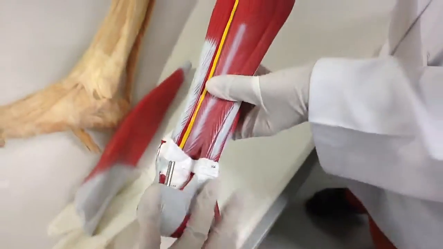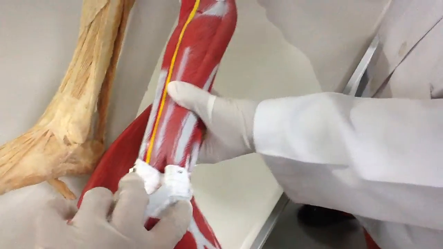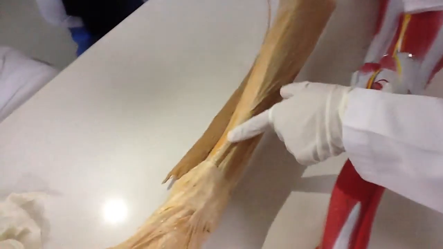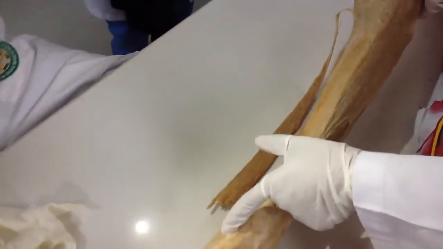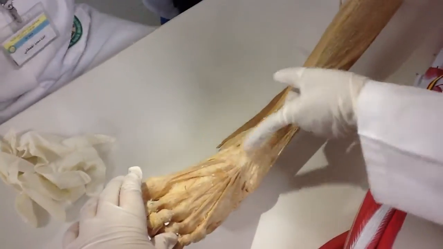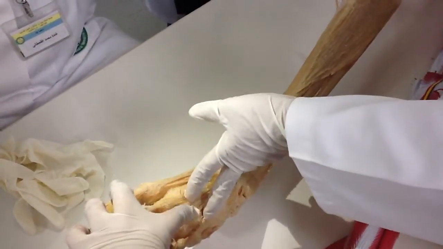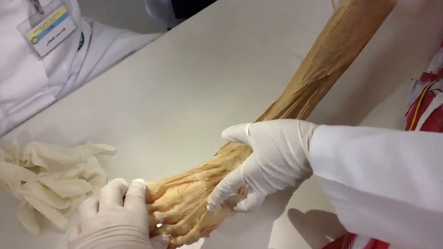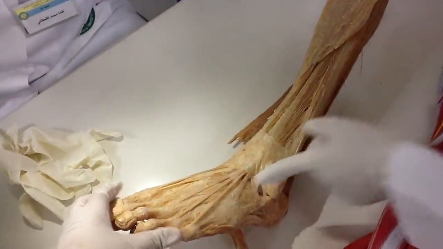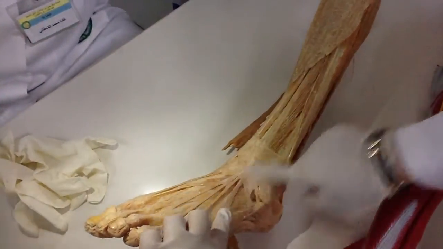Doctor, can you say that again? Which one is the longest and which is the other? Or we will try to see in this way if you can identify in here. Yeah, this one immediately is tibialis anterior. Then extensor hallucis longus for this tendon. Then extensor digitorum longus. 1, 2, 3, 4. Then peroneus tertius. Small, from here.